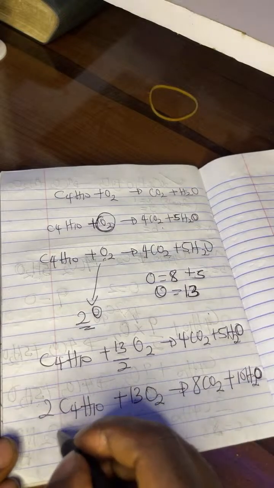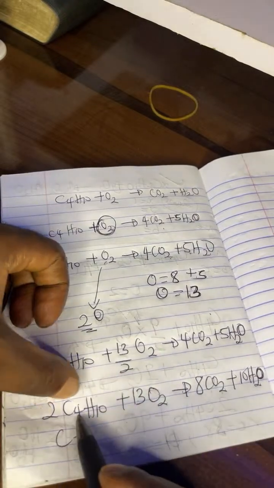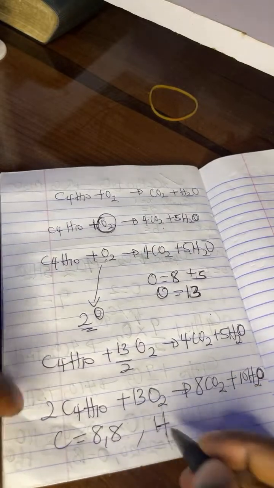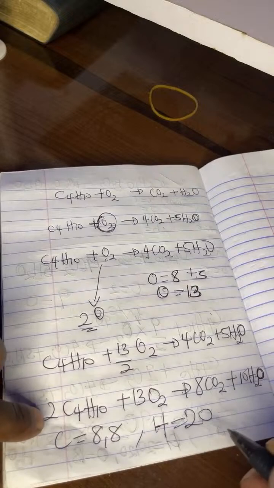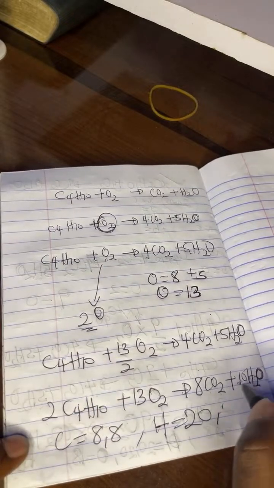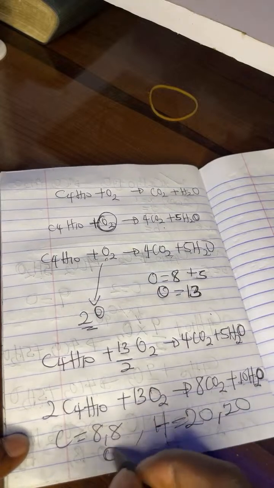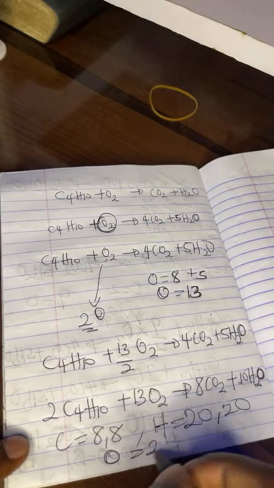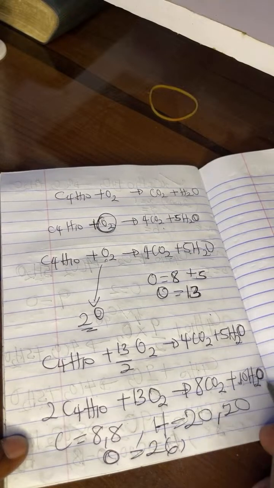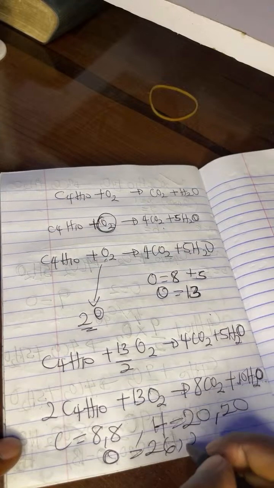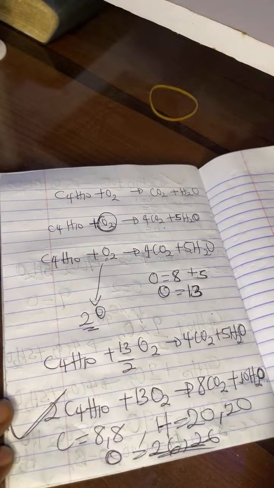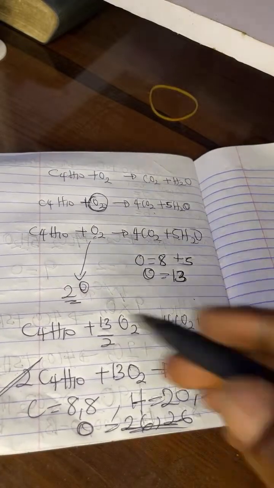So that means carbon here is 8, carbon here is 8. Hydrogen here is 2 times 10, 20. Hydrogen here is what? 2 times 10, that's 20. Then the last one is oxygen. Oxygen is 13 times 2, 26. Then oxygen here is 8 times 2, 16, plus 10 times 1, that's 26. That's balanced. Exactly. So this is the balanced equation.